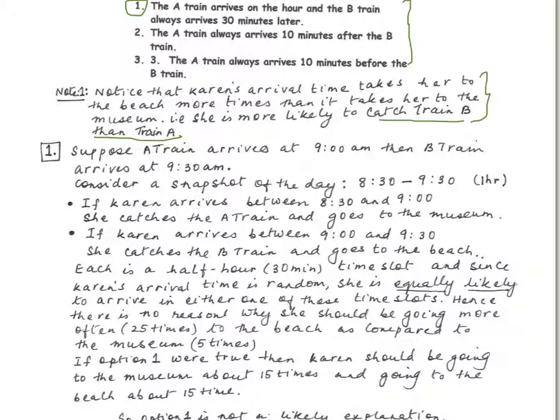Train A arrives on the hour, and the train B arrives 30 minutes later. So let's consider this scenario. Now, obviously, we cannot list every possible hour in the day, so we're just going to take a snapshot of the day, which is about an hour. Let's consider 8:30 to 9:30 time slot.